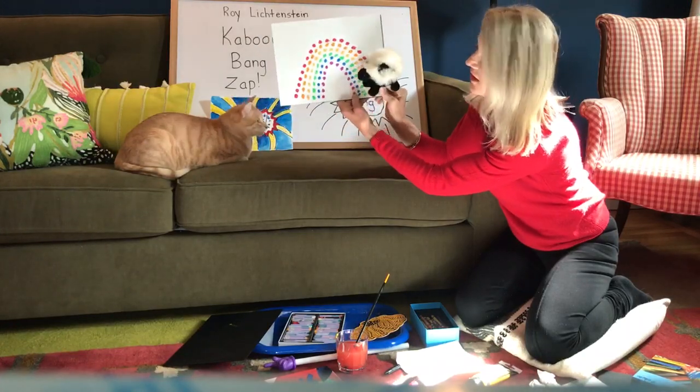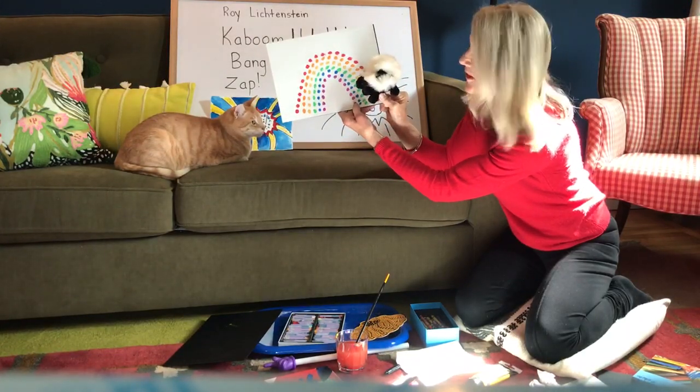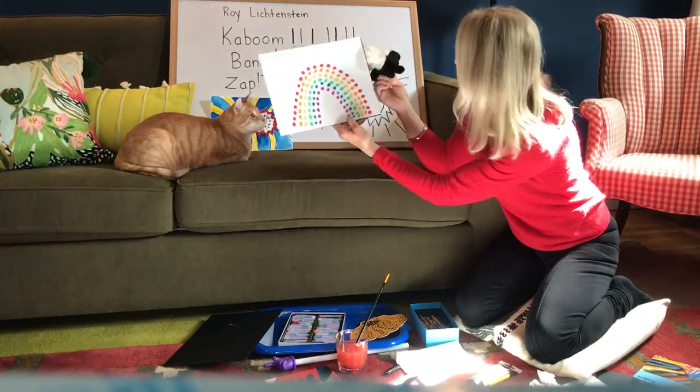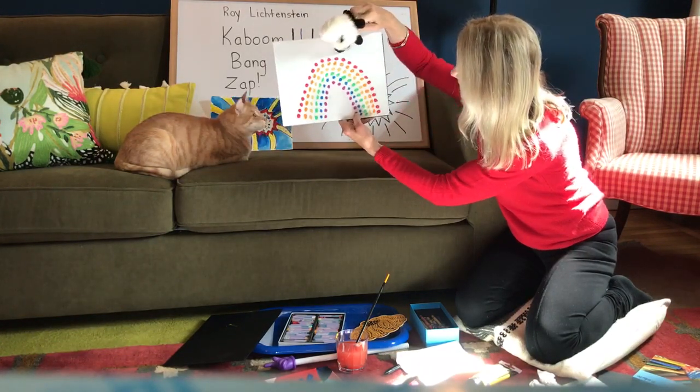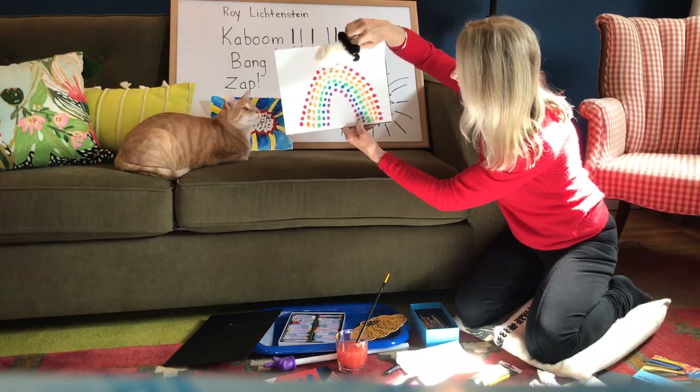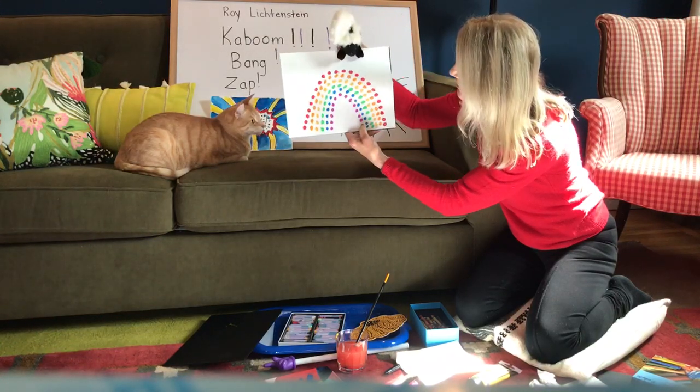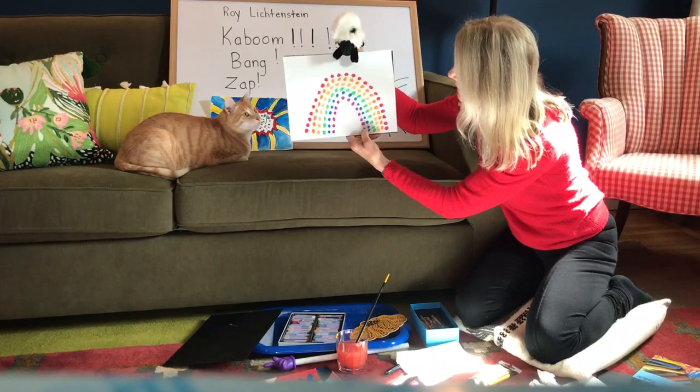Let's see if Stinky likes my rainbow. Oh, doesn't he look nice next to the rainbow? Stinky, what's your favorite color? Let's see. His favorite color is red. He likes red. Yay.